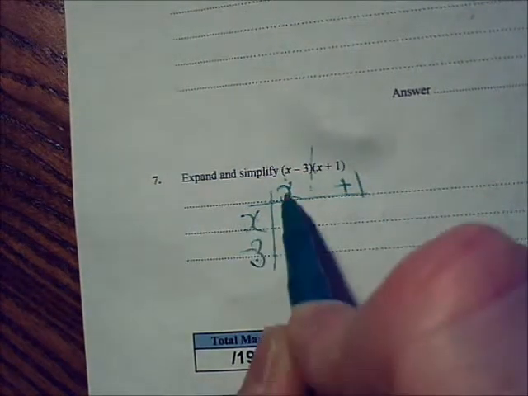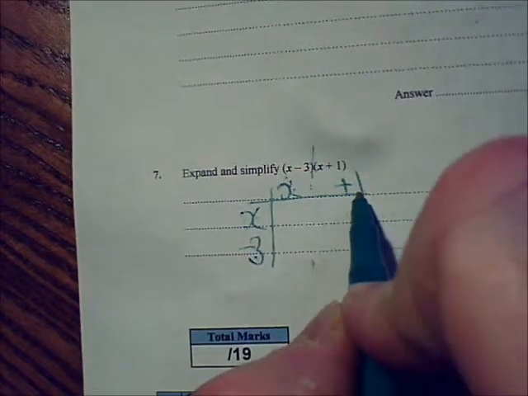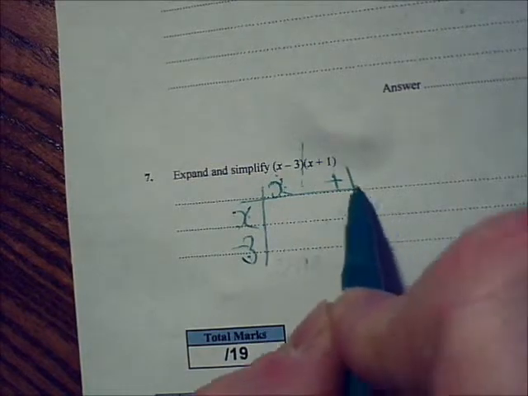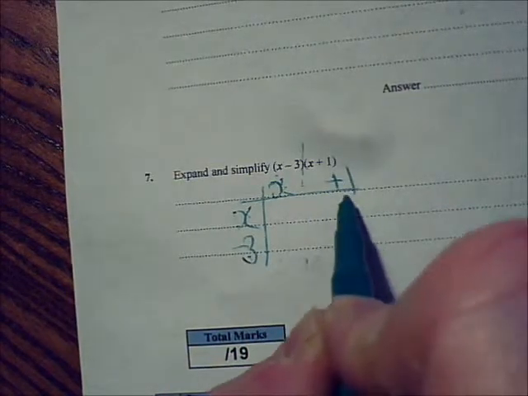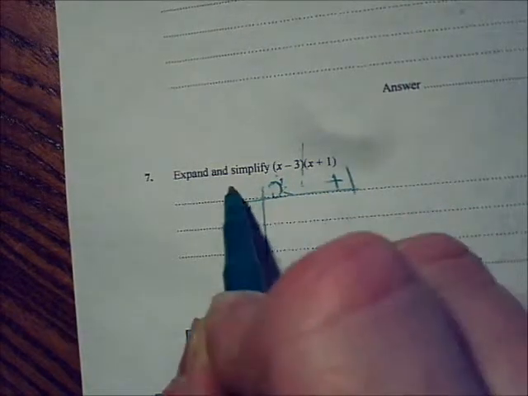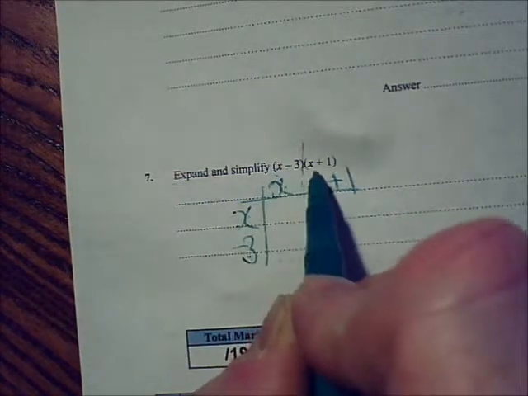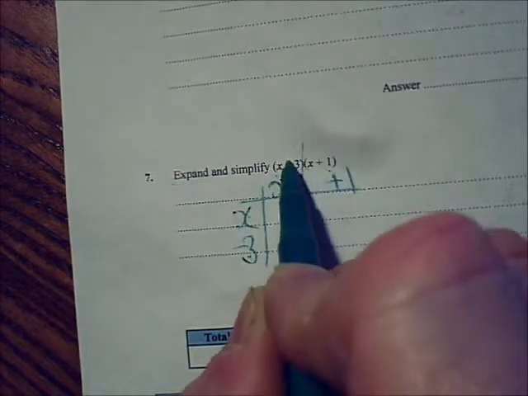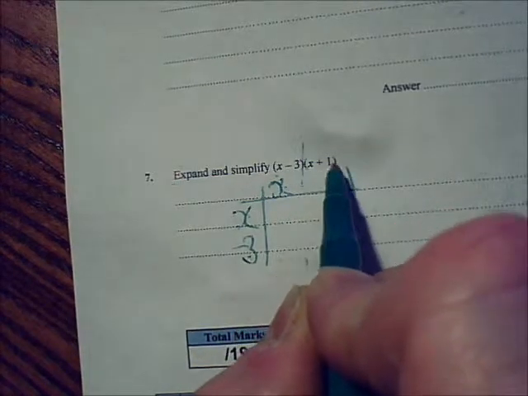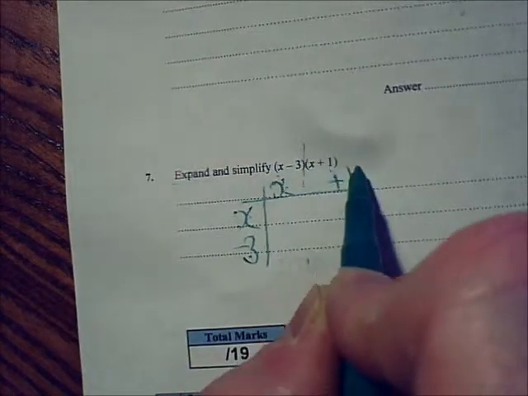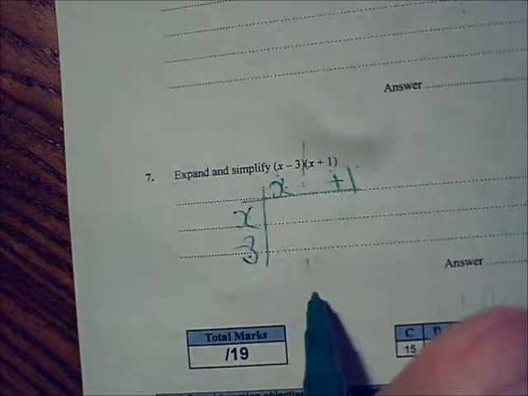X minus 3, x plus 1. Using the grid makes sure that you get all four terms that you then need to simplify. So you expand it, so x times x and x times 1, minus 3 times x, minus 3 times 1, so you end up with four numbers, and then you simplify them.